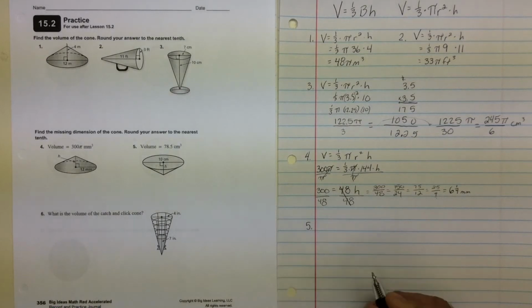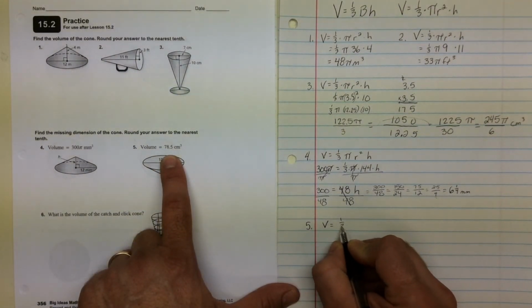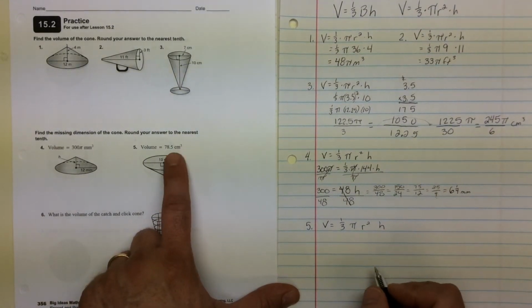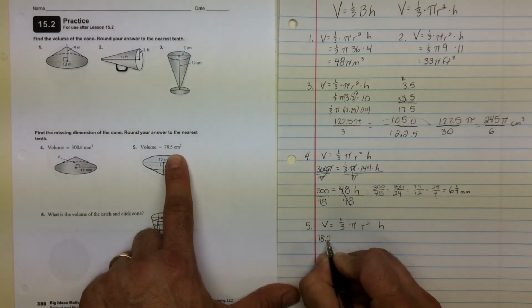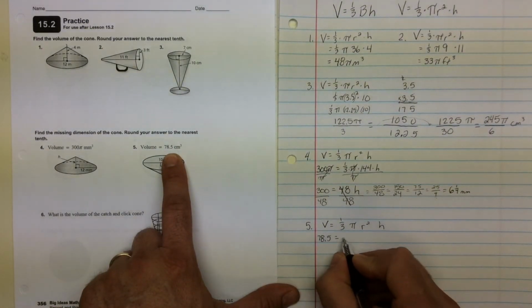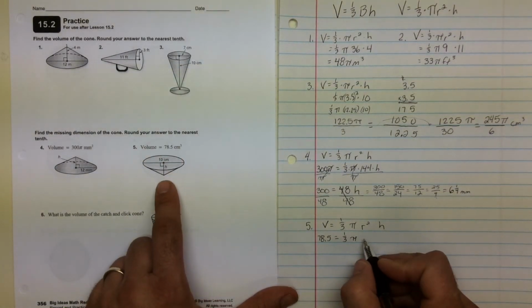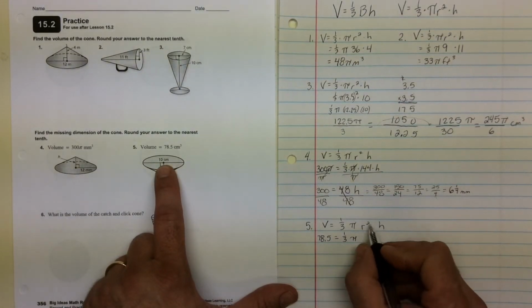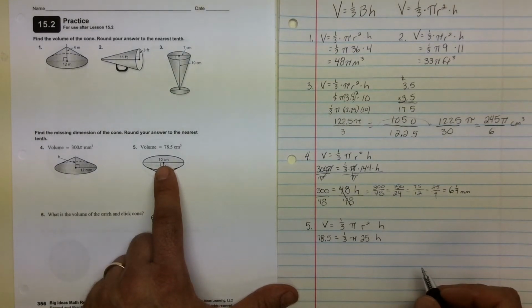Number 5. Here we have volume equals 1/3 pi r squared h. They give us the volume again, 78.5 equals 1/3 pi. They give us the radius. Well, the diameter is 10, so the radius is 5, and 5 squared is 25 times h.